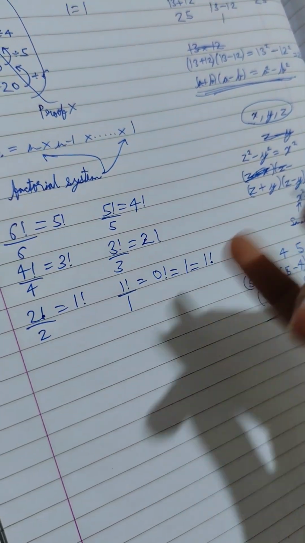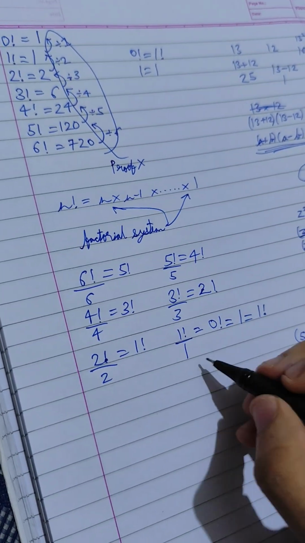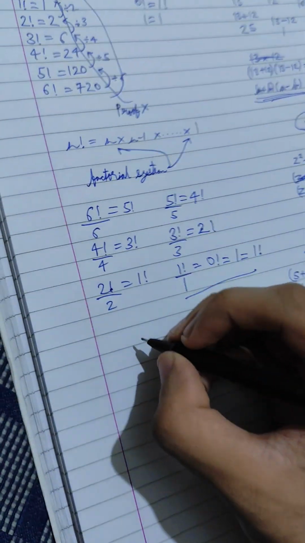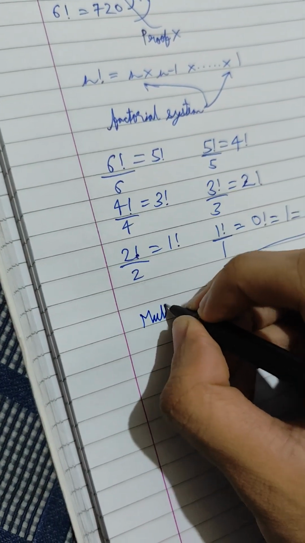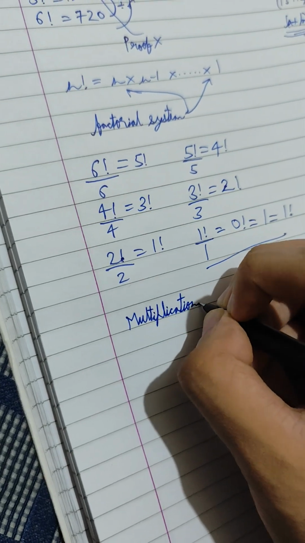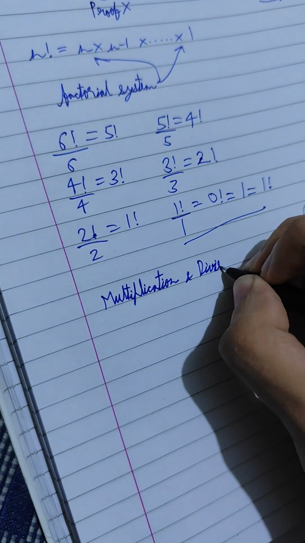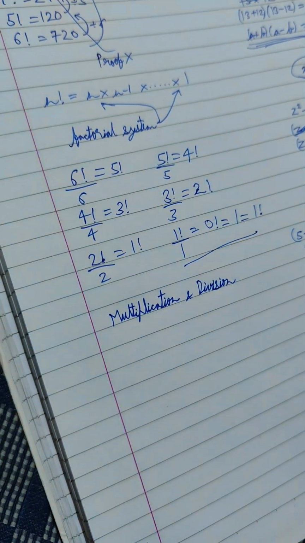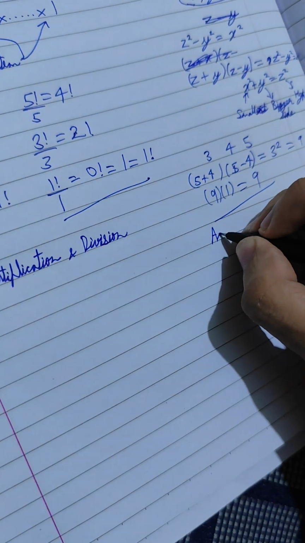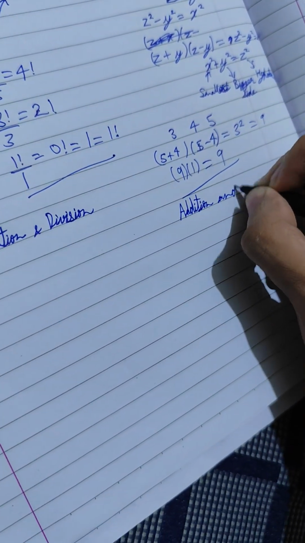So what's going on, Kalia? Well, what if this is not true? You see, in multiplication, there is a simple rule that applies to multiplication and division, okay, in both of these cases. And there is a similar one in addition and subtraction.